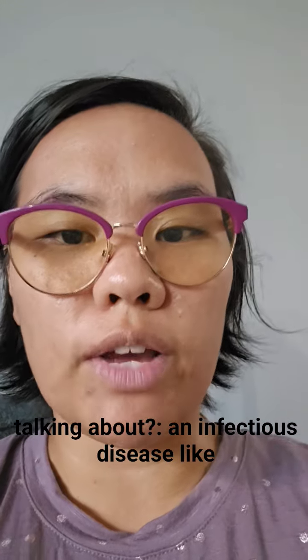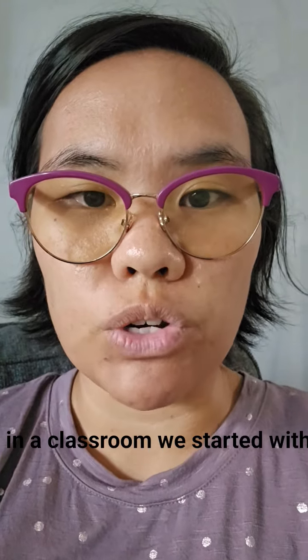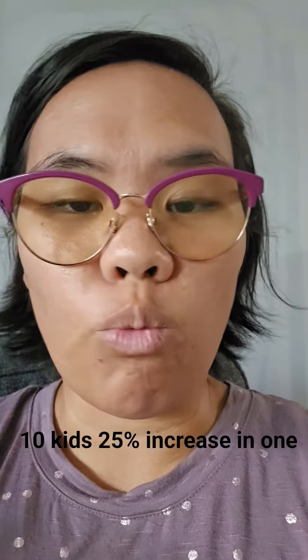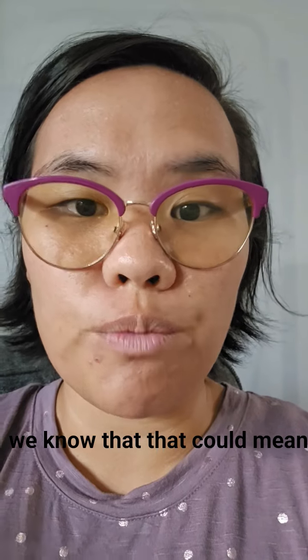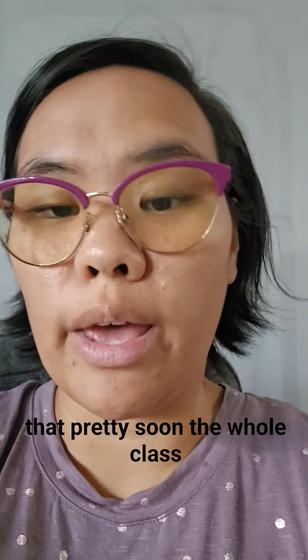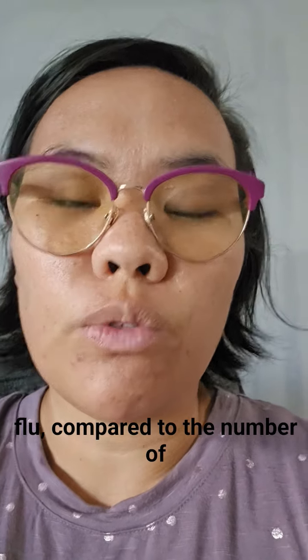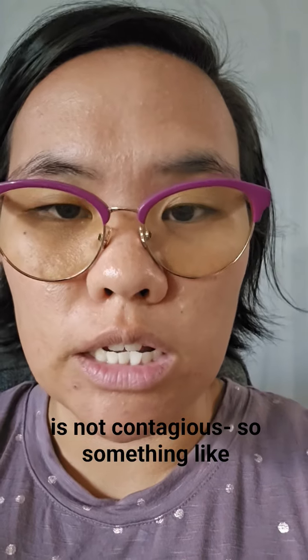If we're talking about an infectious disease, like the flu, there's a flu outbreak in a classroom. We started with 10 kids, a 25% increase in one day. Now there's 12 kids sick. We know that that could mean that pretty soon the whole class is going to have the flu, compared to the number of people living with a condition that is not contagious.